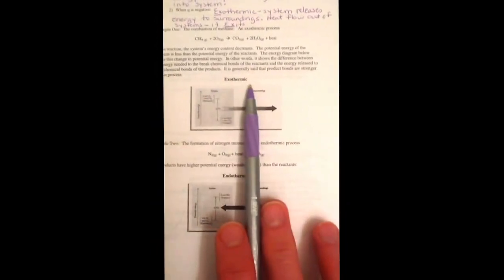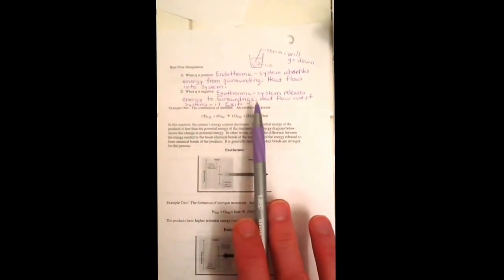And that's an exothermic reaction. In exothermic reactions, the system releases energy to the surroundings. Heat flows out of the system. It exits. So EX, EX. Here in endo, you can think endo enter, exo exit. Okay, and it's all from the perspective of the system.